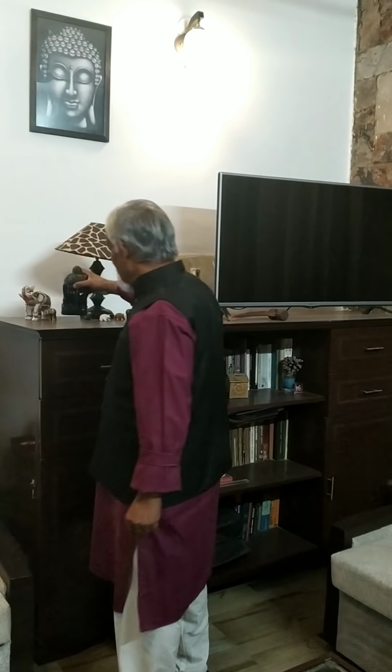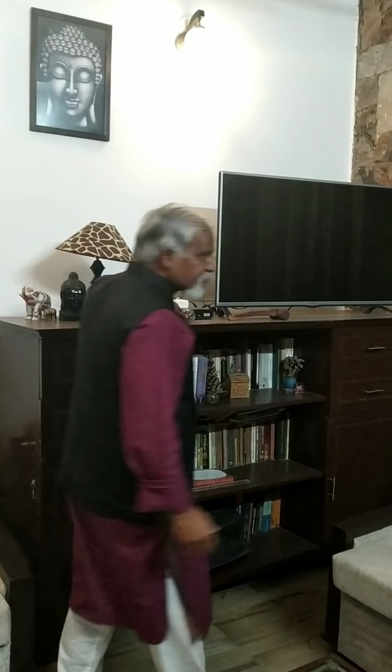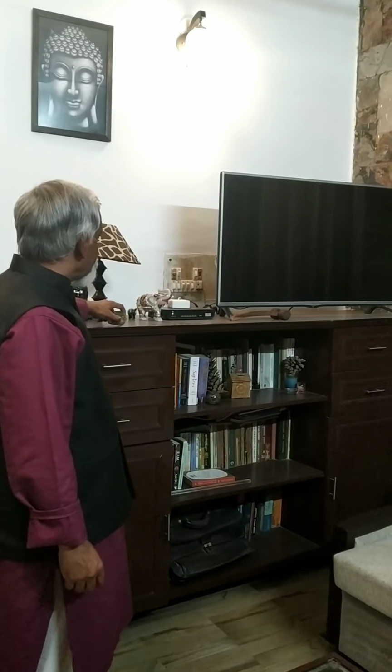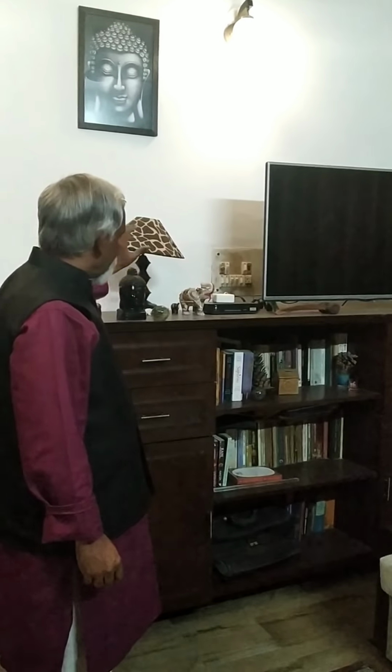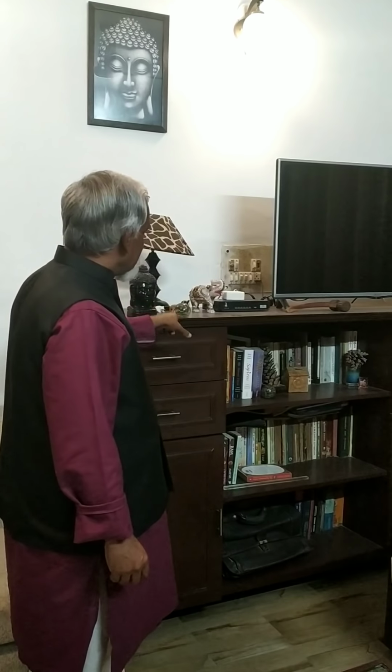I was there near Buddha, now I am here. And what have I done? Continuously changing my position with respect to this fixed point. So I am in motion. So when a body continuously changes its position with respect to a fixed point, the body is in motion. So this Buddha is my fixed point, and this paperweight is continuously changing its position with respect to this Buddha. So the paperweight is in motion.